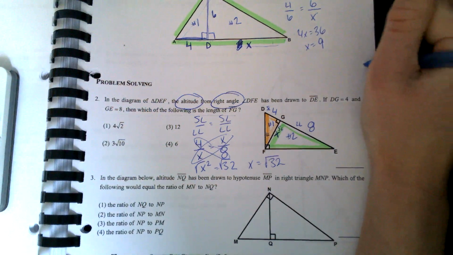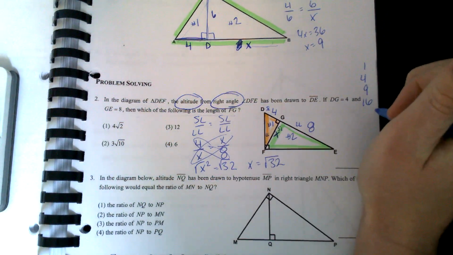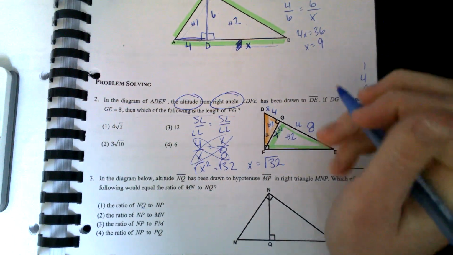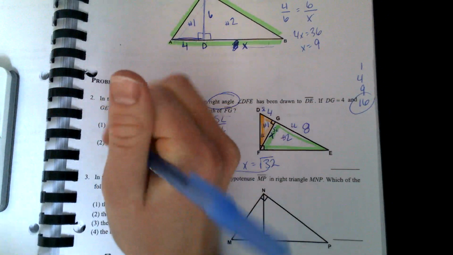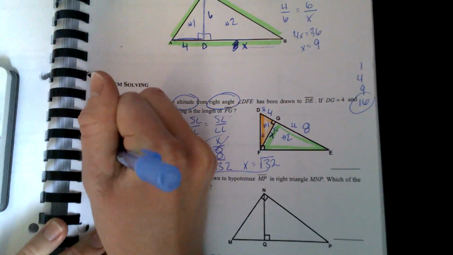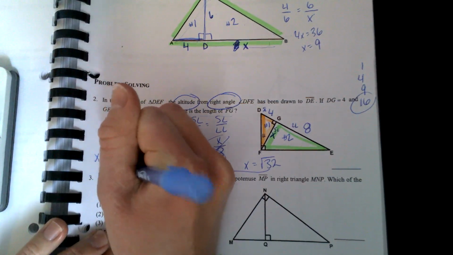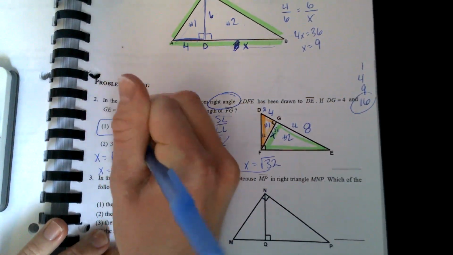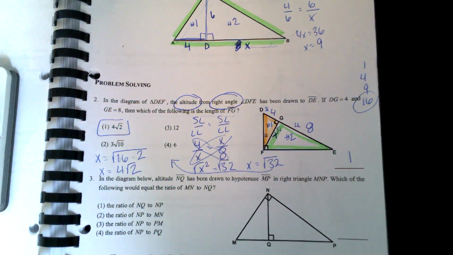So let's do that. 1, 4, 9, 16. I believe 16 goes into 32. So I don't know. Let's go over here. So x is equal to 16 times 2. So x is equal to 4 square root of 2, which is choice 1. Okay. All right, so let's look at choice 3.